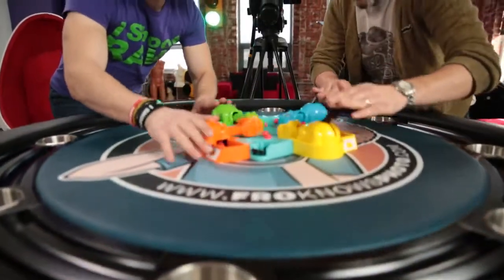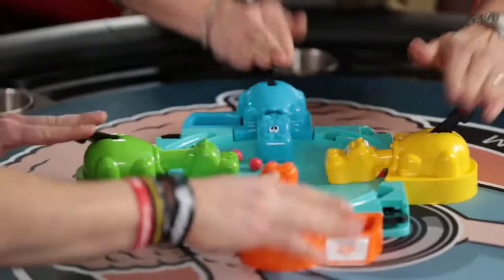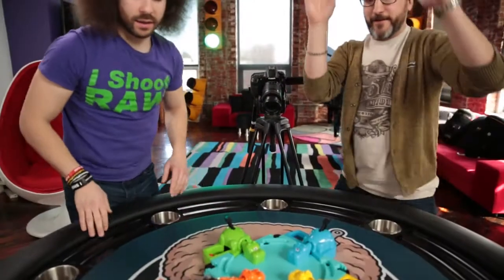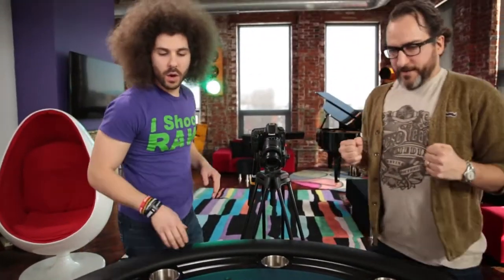Yellow ball. I got the yellow ball. Oh, all right. I think I ate the most balls there. So why are we using Hungry Hippos to demonstrate anything?